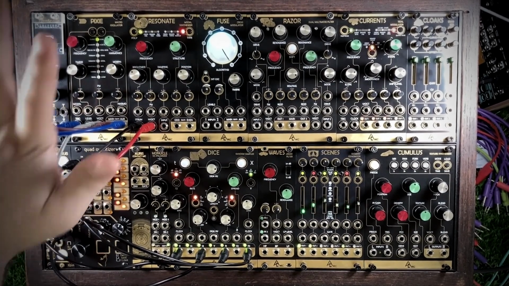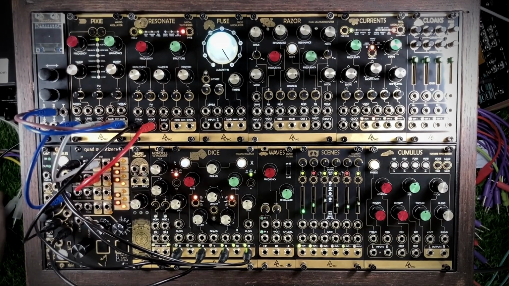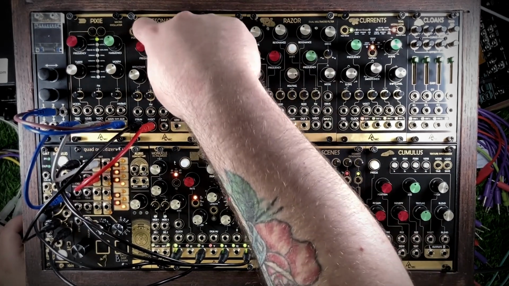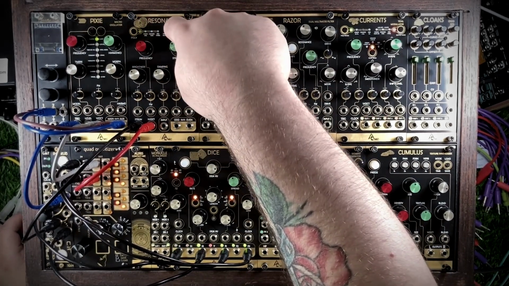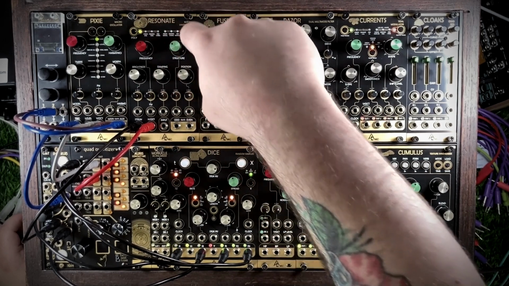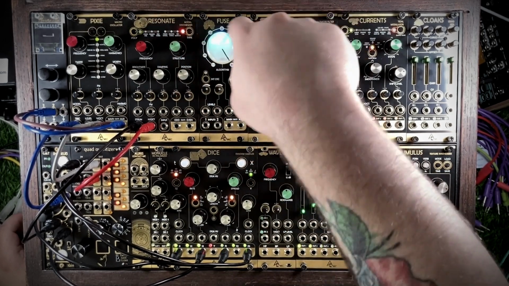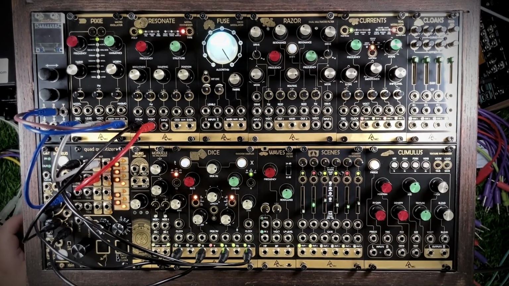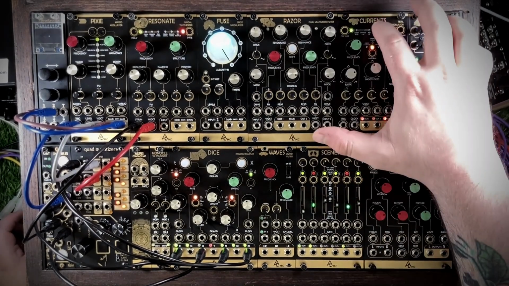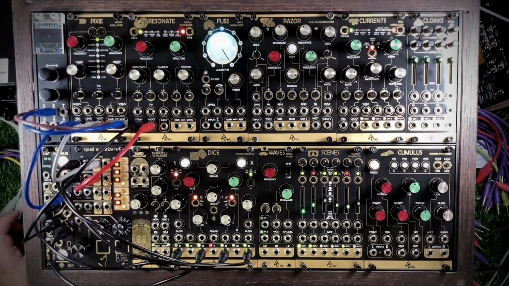But I took the design a step further than Mutable, where they would usually just use symbols. I always added text to it, except for on Warps here, or Fuse. But you can see everything else I added a pretty detailed listing of the features corresponding to those specific buttons or knobs.